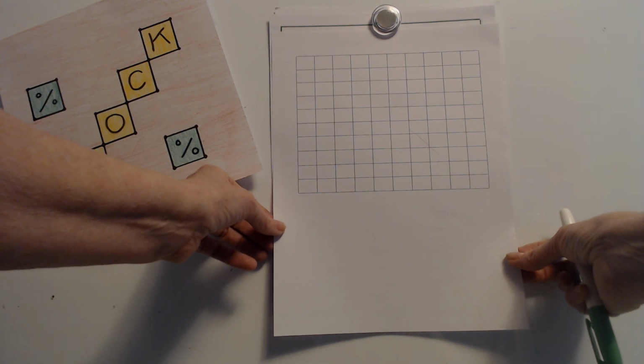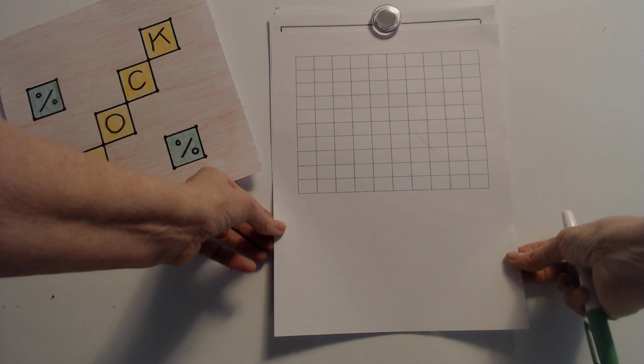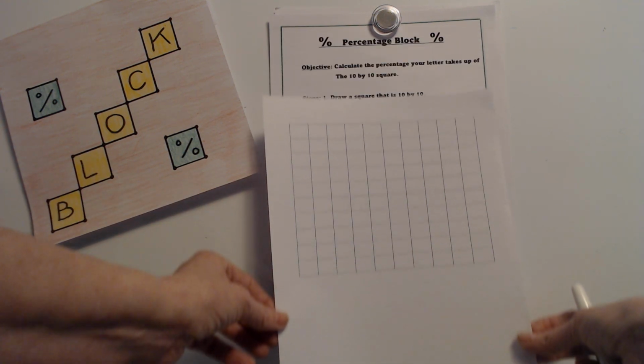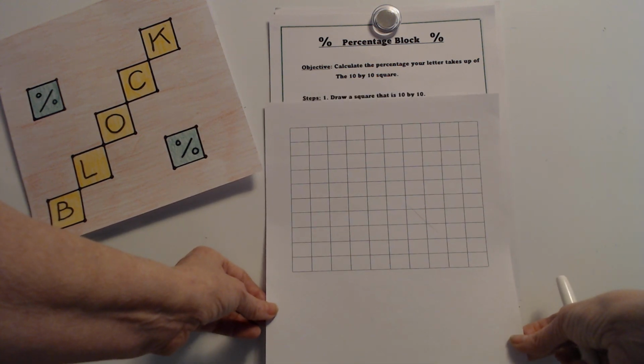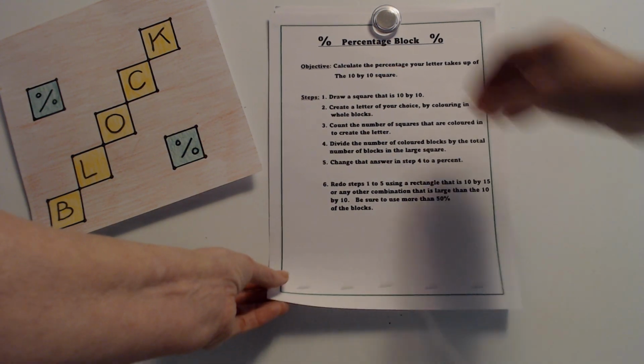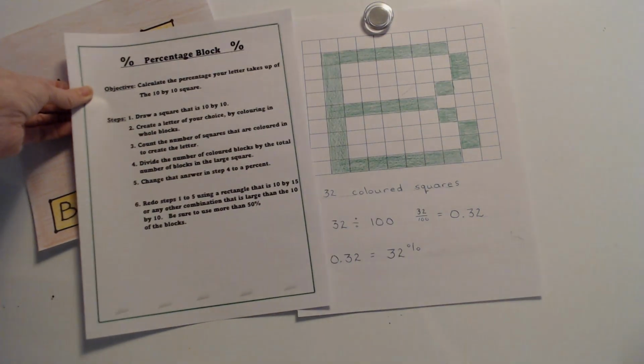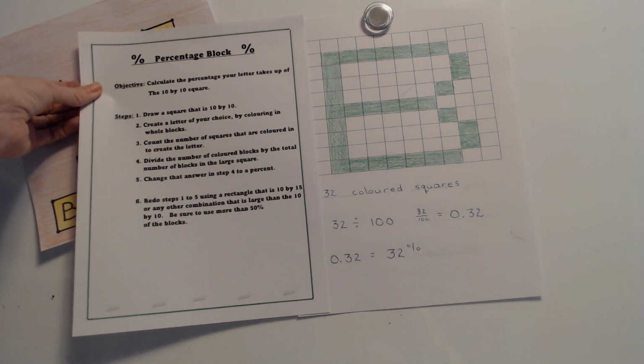If you're a teacher, just go on Word, put in a table, make the table 10 by 10, and then stretch it out so they're actual squares. That's it, so there's your 10 by 10. That's step 1: draw a square that's 10 by 10. Next, create a letter of your choice by coloring in the whole blocks. So that's what we did here. Let me go back to my picture, and my instructions are over here.